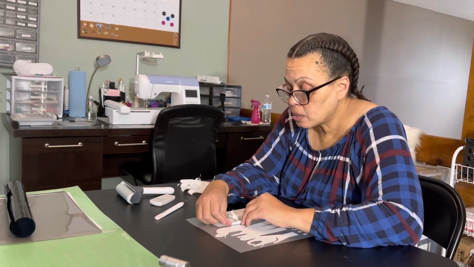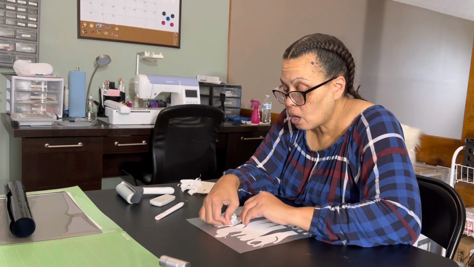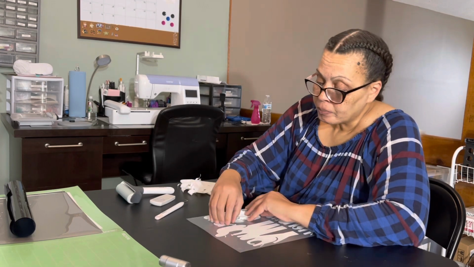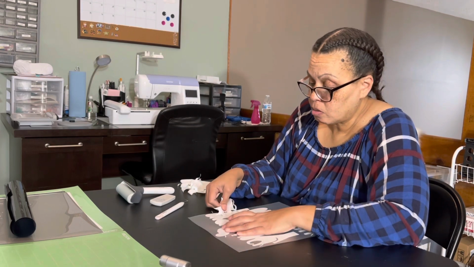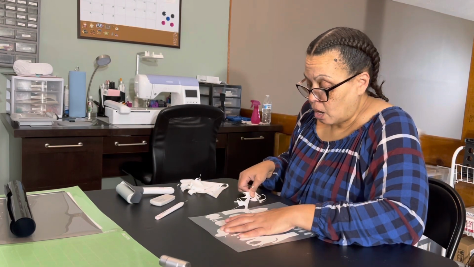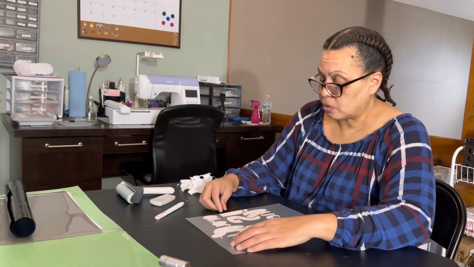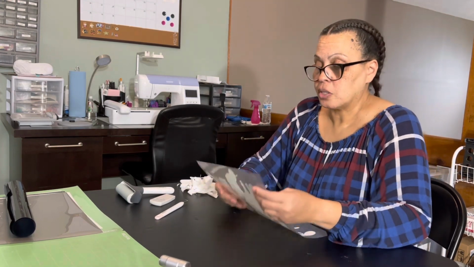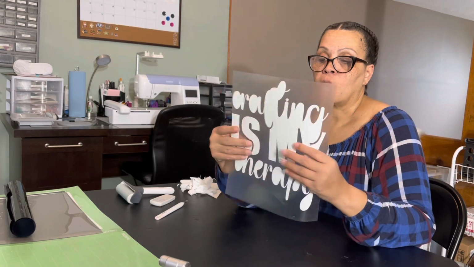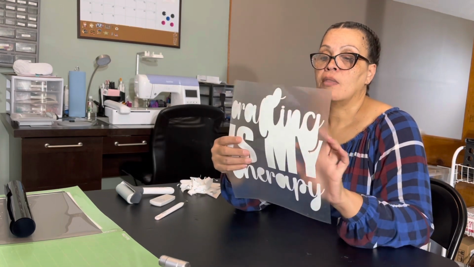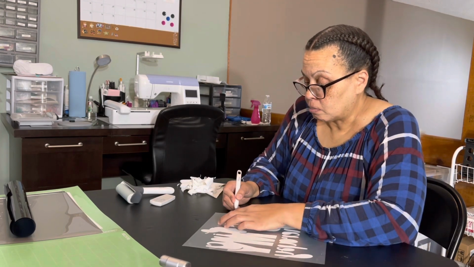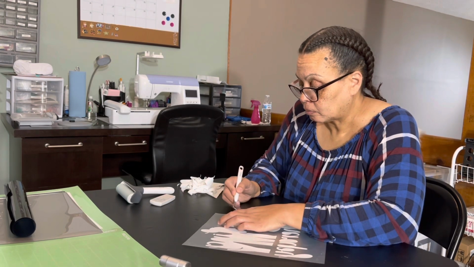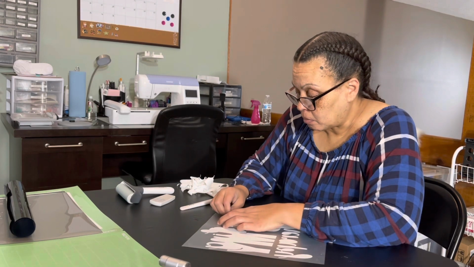Just keep in mind, what I'm doing here is all one color. And so it's very simple because you're really just weeding the one color. But some designs are different colors, like this word or mine may be red or something like that, and then you have to piece the vinyl together, which can be very, very cumbersome and very time consuming.